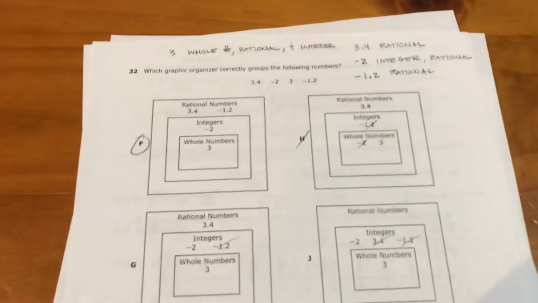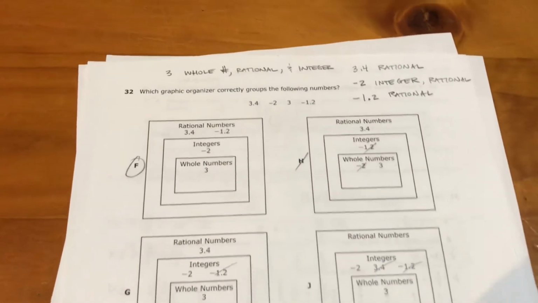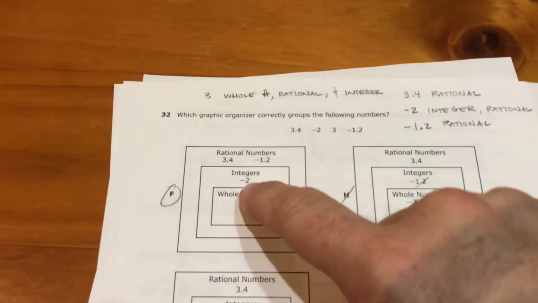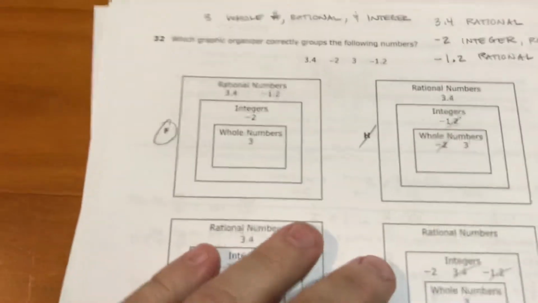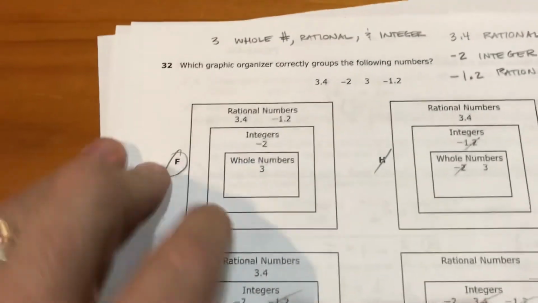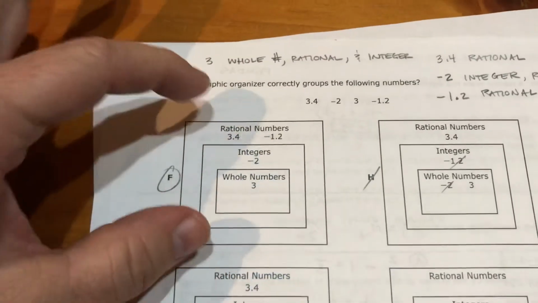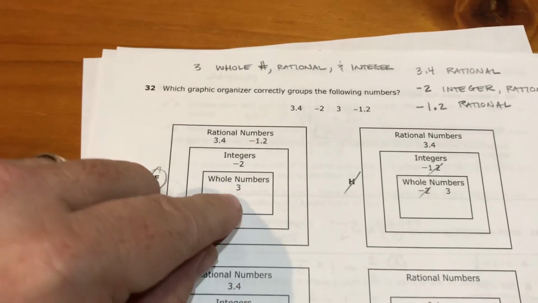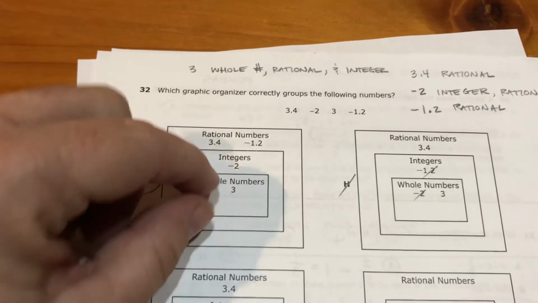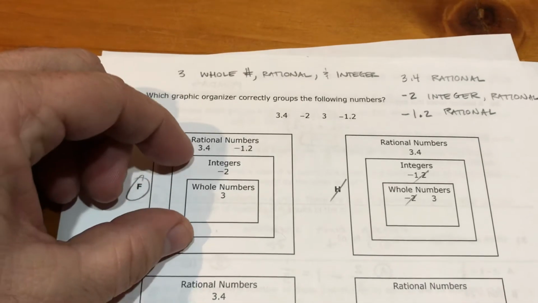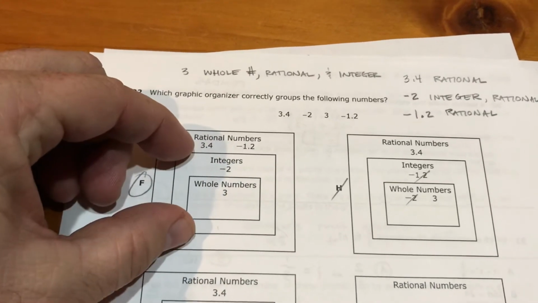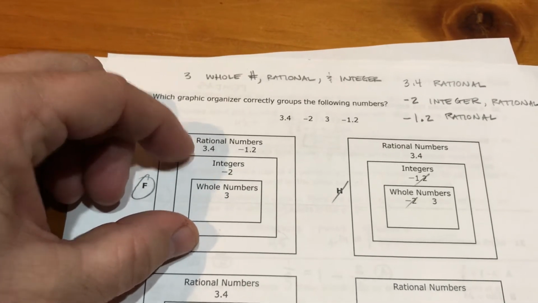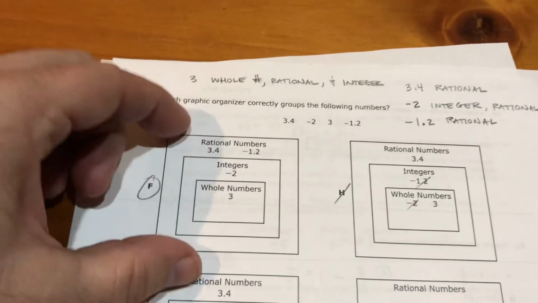This is all the way back from the first and second week of school, talking about whole numbers, integers, and rational numbers, okay? So remember how a nesting box works. This is a category inside of a category inside of a category. So if you say 3 is a whole number, you're saying it's also an integer, because that box is in this box. And if it's also an integer, it's also a rational number because that box is in this box.